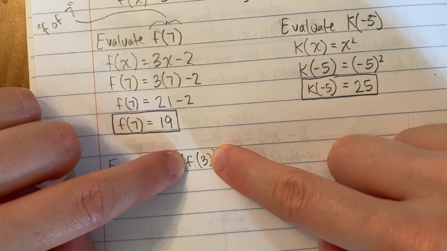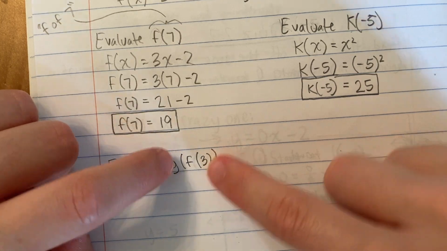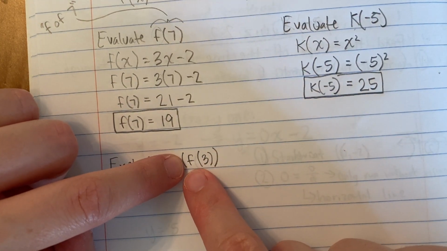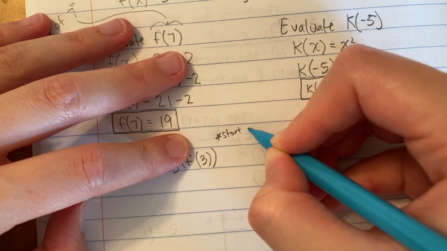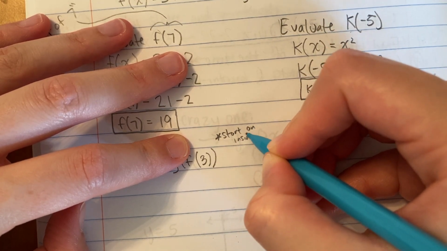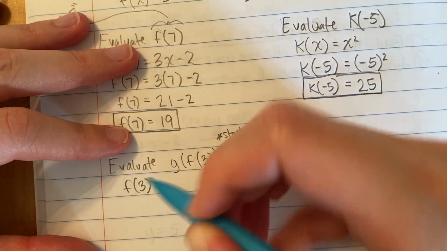Okay, well, just like order of operations, I need to do inside the parentheses first, right? In order for me to plug in f of 3, I need to know what f of 3 is. So I'm going to start on the inside, just like order of operations. I'm going to start with my inside set of parentheses. So I'm going to first find f of 3. So what is f of 3?